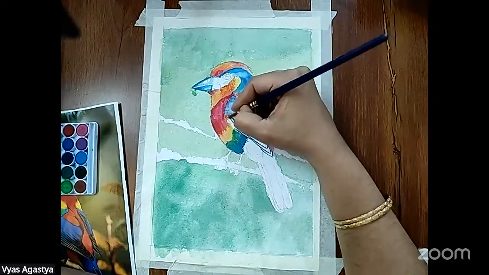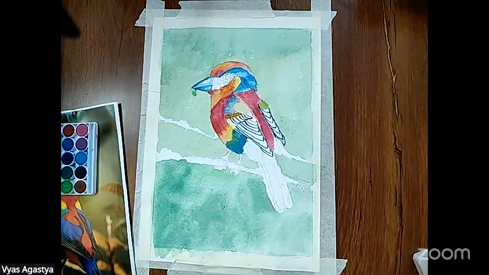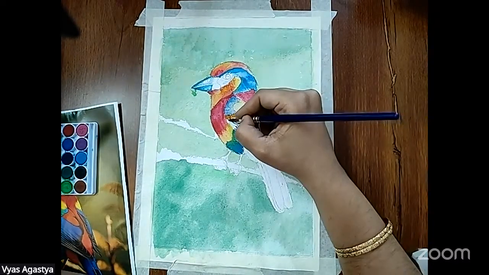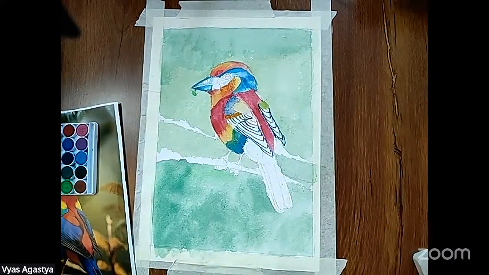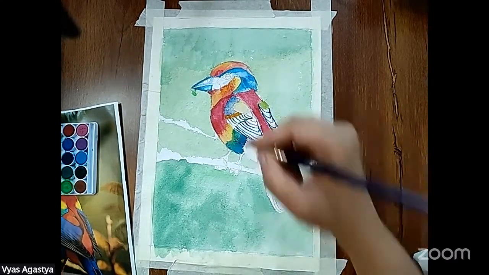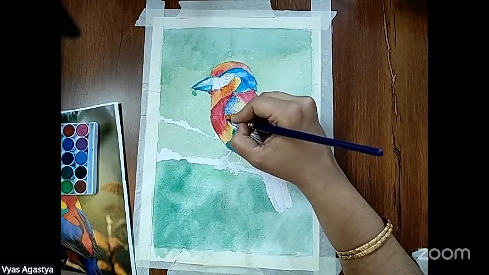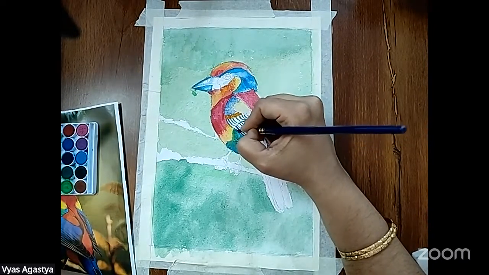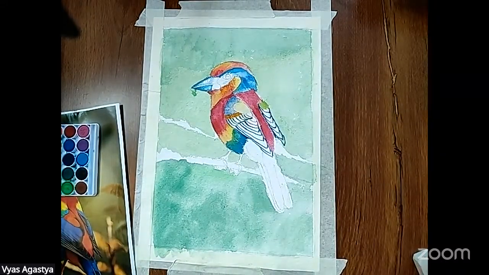See here, the strokes. And now I'm taking Persian blue again, extending here. Okay. Now the feather part is completed.